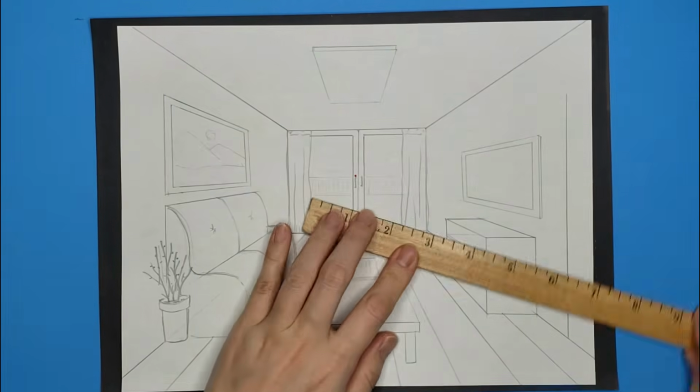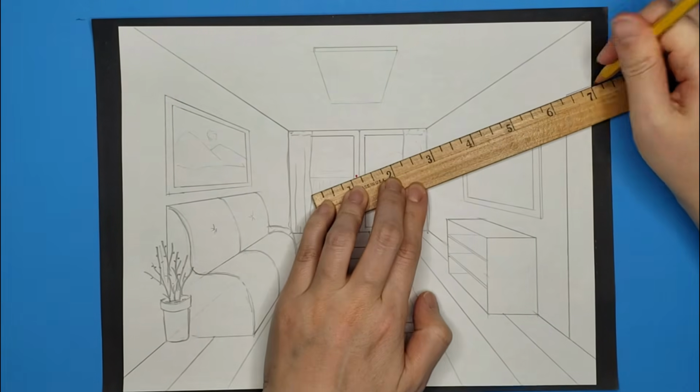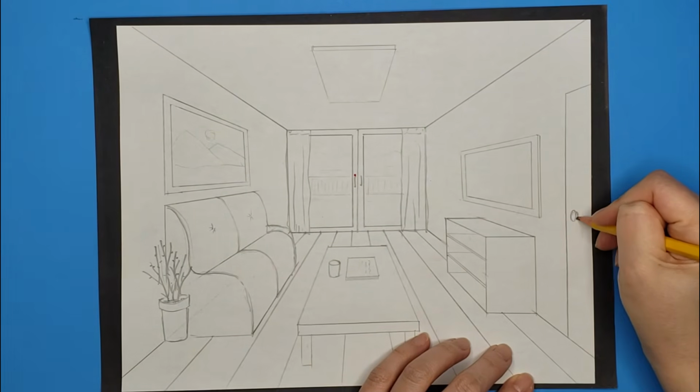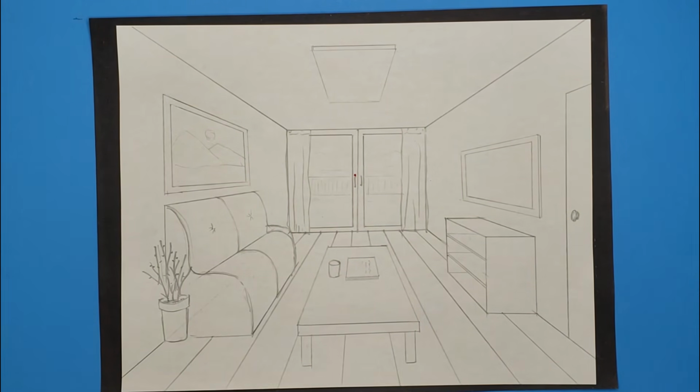And I add a door right there. And then a door handle. And we're done with the drawing.